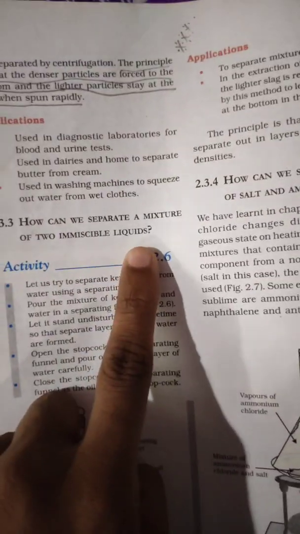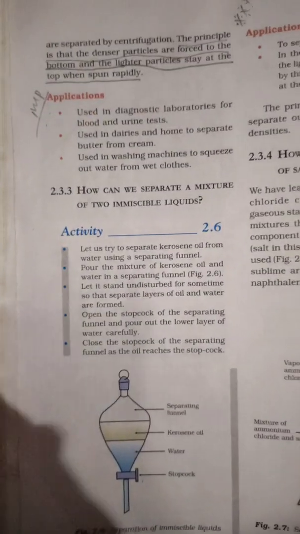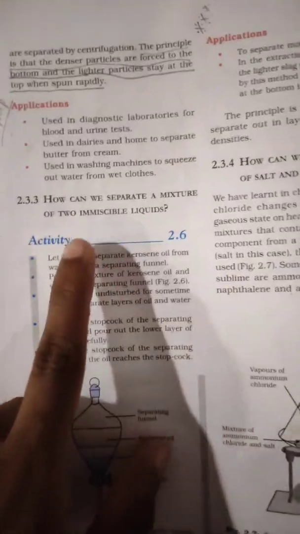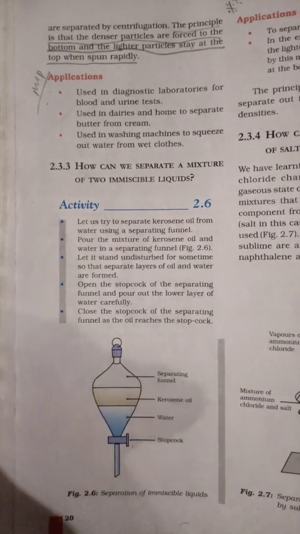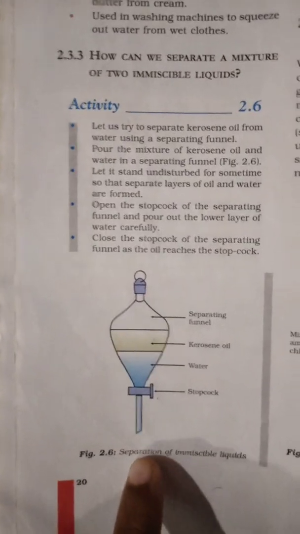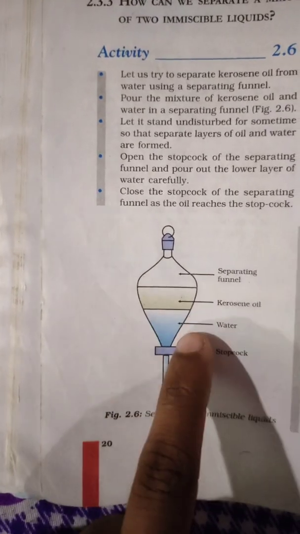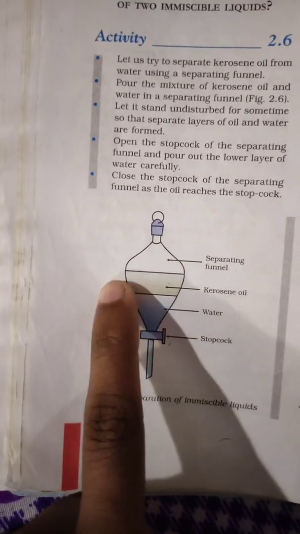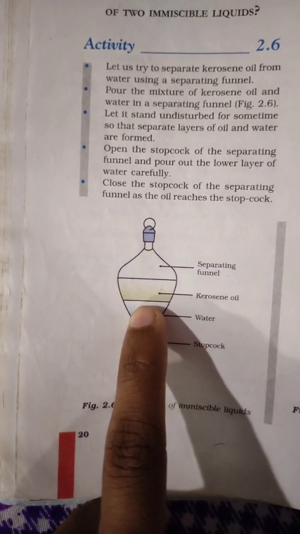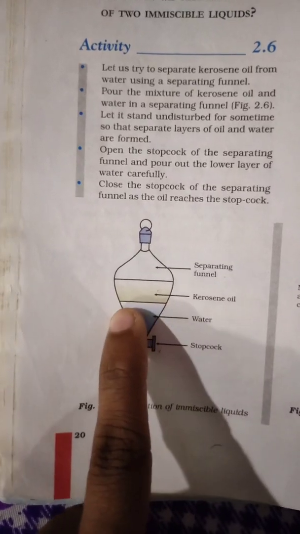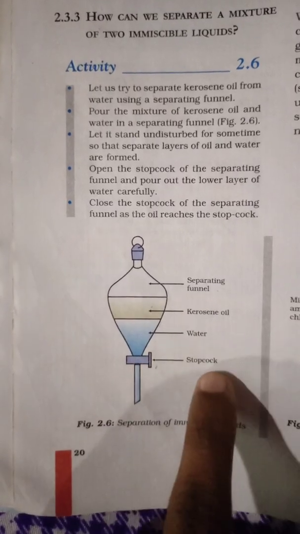The next one is, how can we separate two immiscible liquids? This is another case. For example, immiscible liquids means kerosene and water, or water and oil. In that case we can use a funnel like this. If you mix oil and water, the water will be down and the oil will float above. Here in this figure it is water and kerosene oil, so water is denser and will be down, and the kerosene oil will float up, so we can open this stopcock.